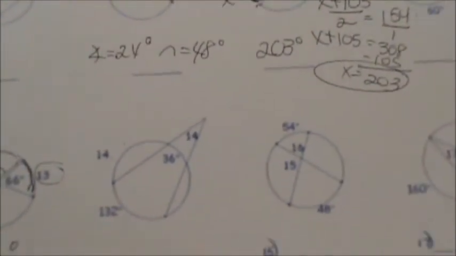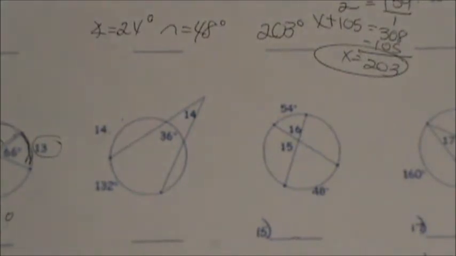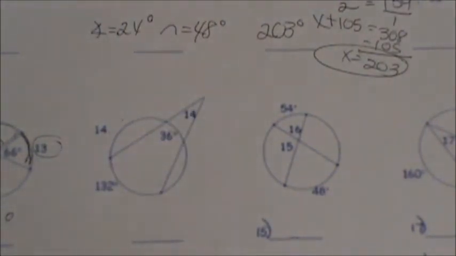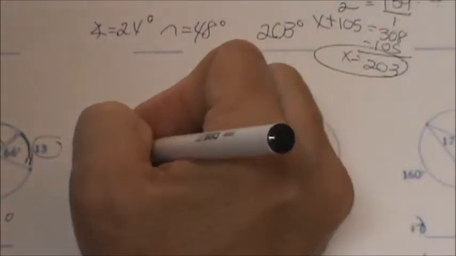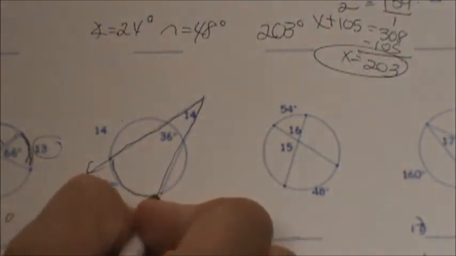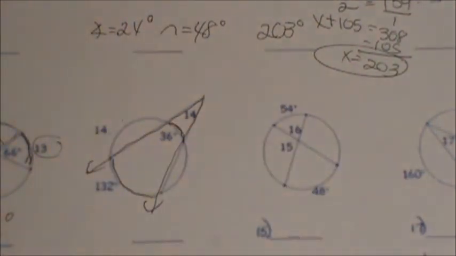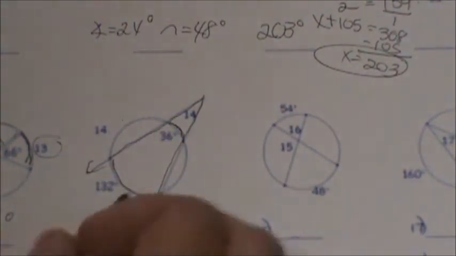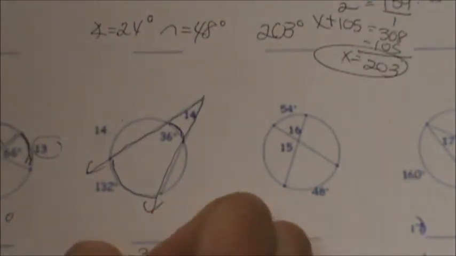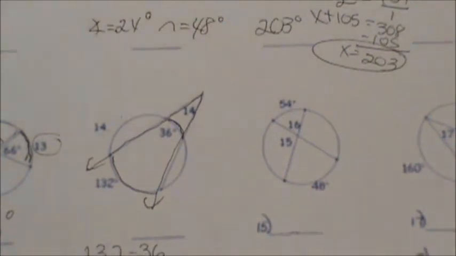Okay, now let's look at 14. 14 is one of these outside angles. Let's extend the sides. We have 2 intercepted arcs, a large arc and a small arc. Actually, we have both of them, so this one's pretty easy. 132 minus 36 divided by 2 is equal to our angle.